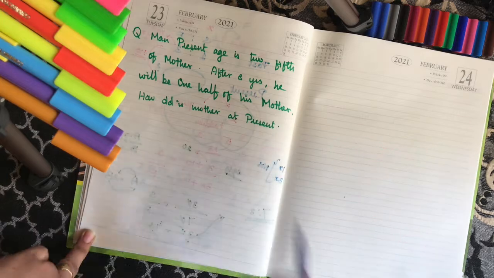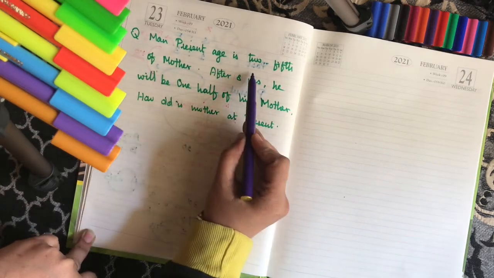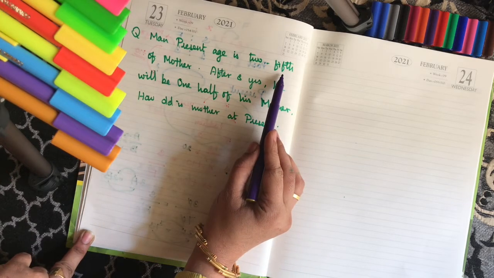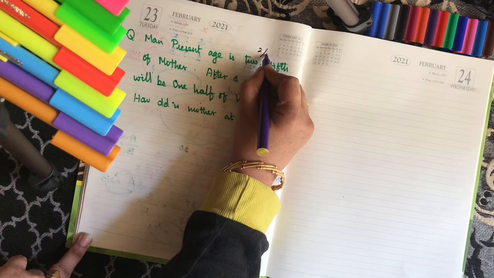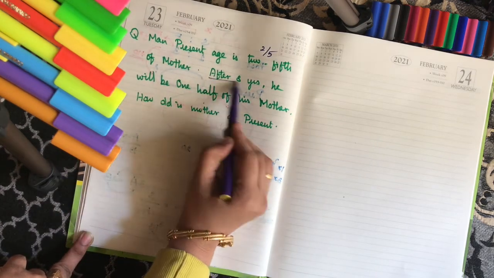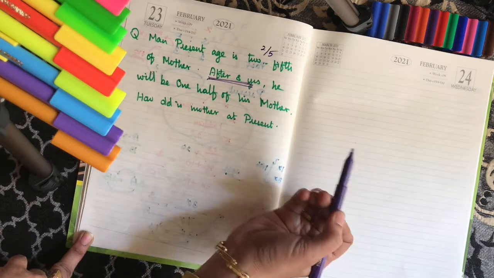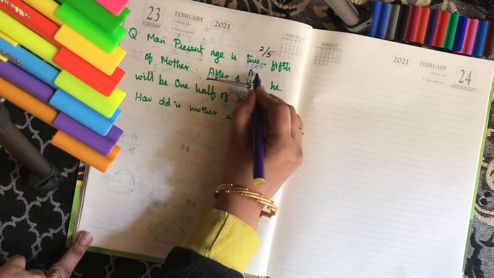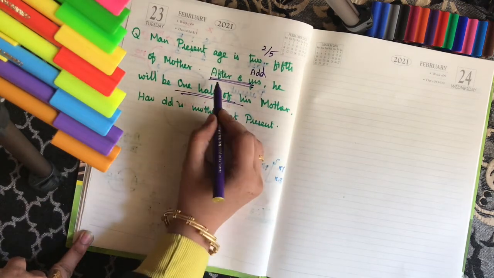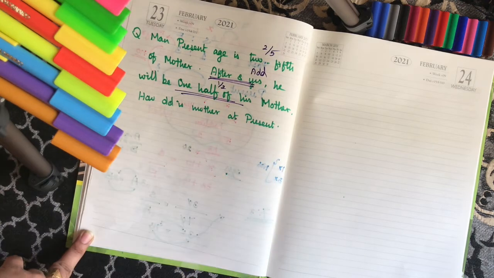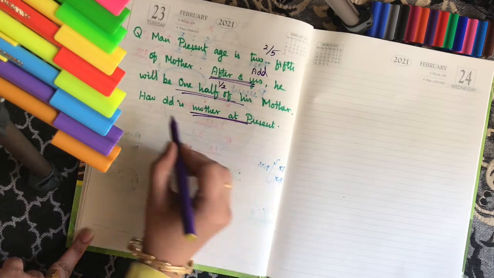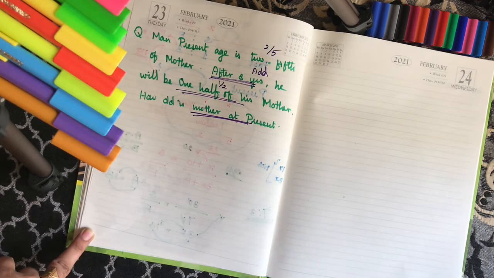Okay, next sum. Man's present age is 2/5, that is 2 by 5 times of his mother's age. After 8 years, after 8 years means it will be addition, add. He will be one half of his mother, that is 1 by 2 of his mother's age. How old is the mother at present? At present, what will be the mother's age?